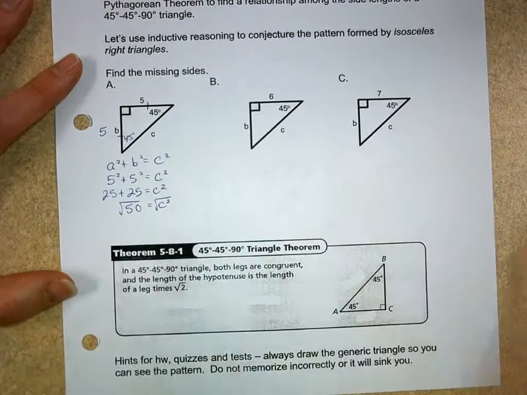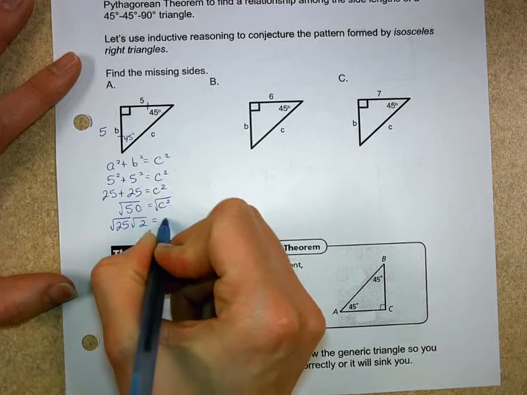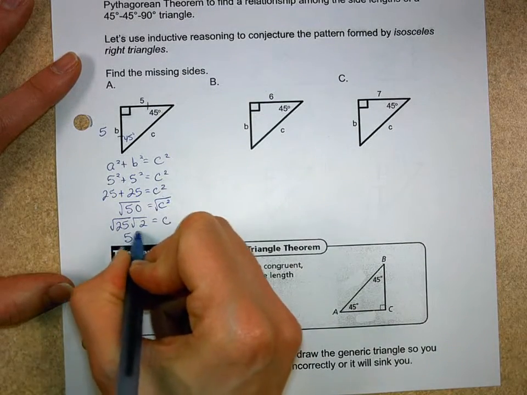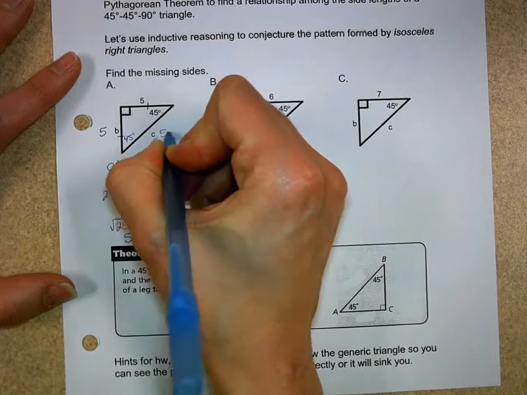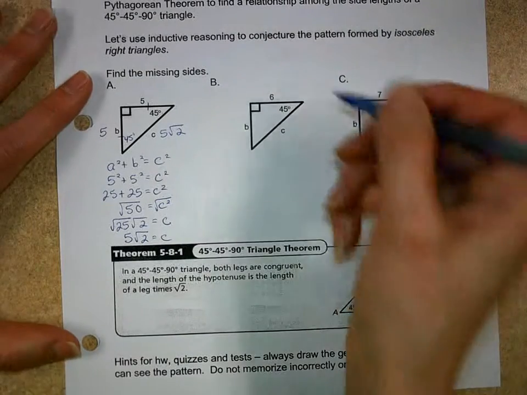Well, what's my largest perfect square number coming out? That's 25. So what's the square root of 25? So it'd be 5. So it'd be 5 root 2 is our hypotenuse. So right here it's 5 root 2. Okay? So now let's try it again with this one.